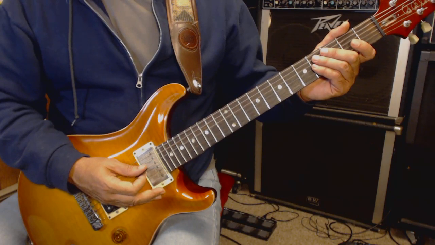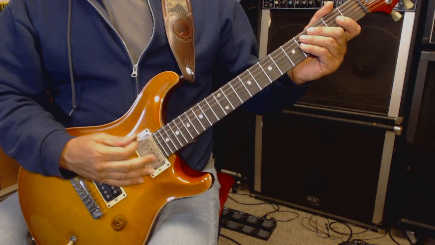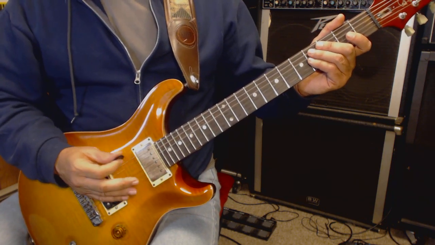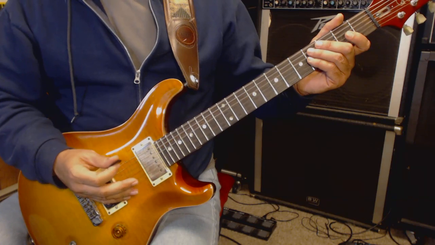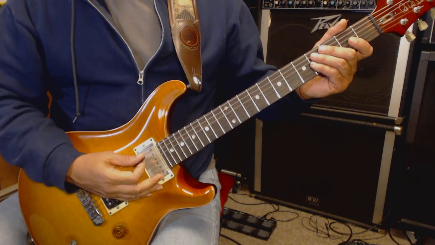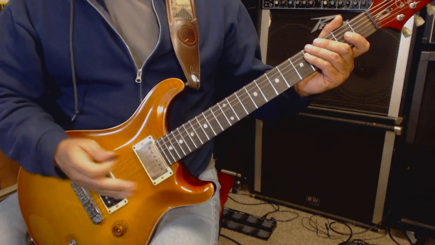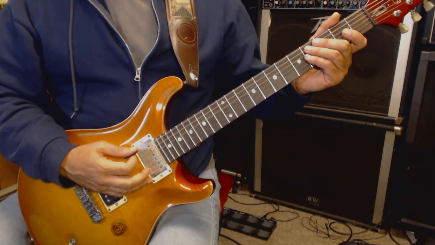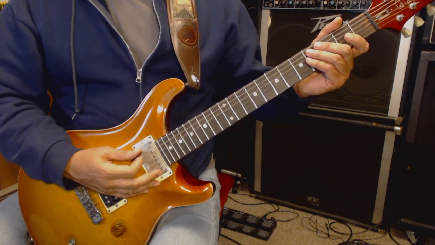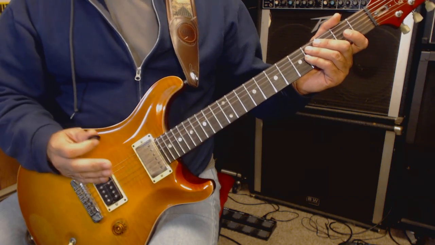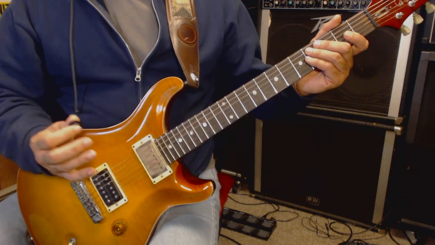You stop on beat 4, but you still have to hit the and of 4. So it goes like this: 1 and 2 and 3, 4 and. See how I stopped it on beat 4? Because it's the eighth note rest there. Again, 1 and 2 and 3, 4 and.